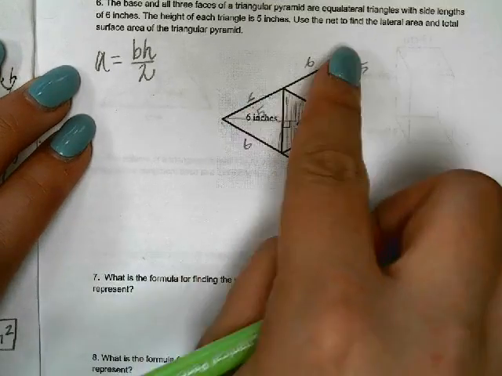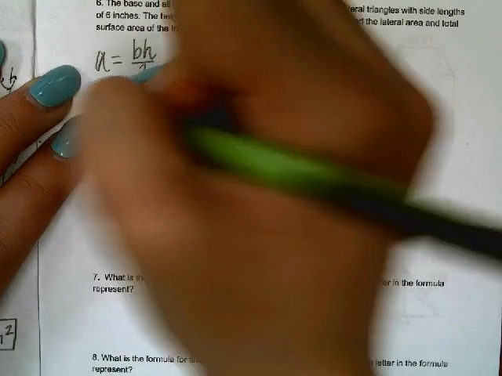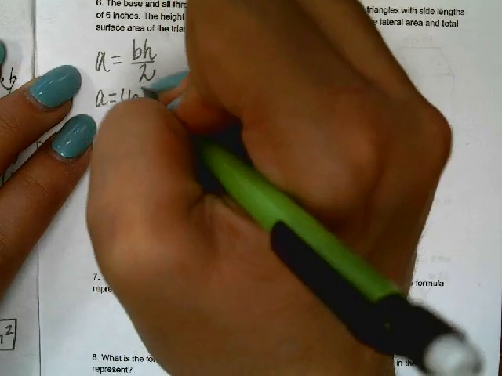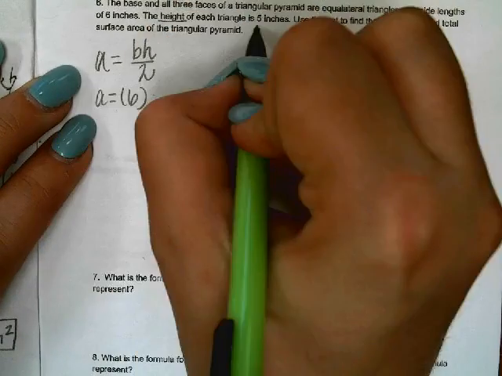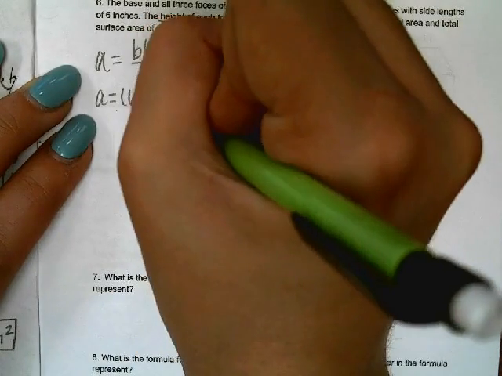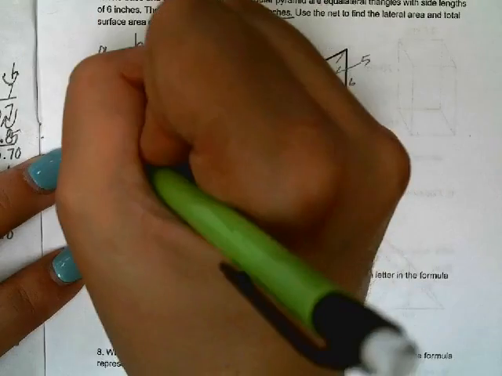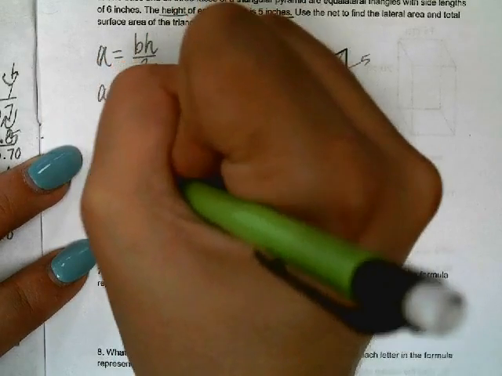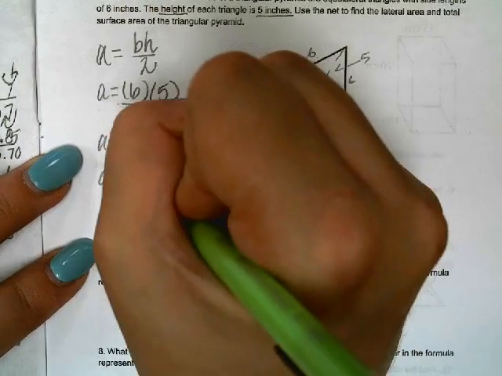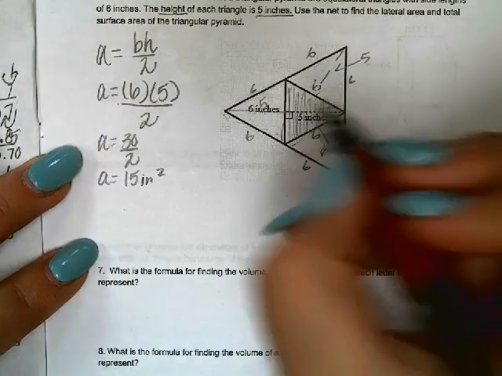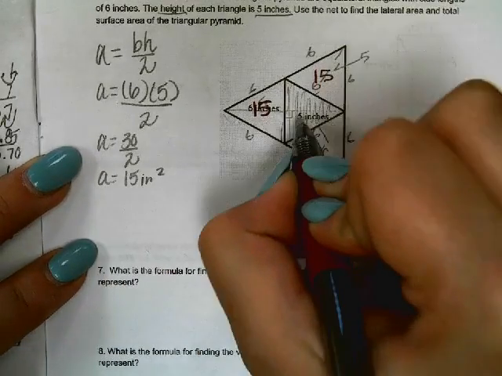You can pick 6 or any side, and it's going to be your base. So 6, and then my height, it tells me right here, is 5 inches. Then we're going to divide that by 2. 6 times 5 is 30, and 30 divided by 2 is 15. So that means each of these triangles measures 15 inches squared.